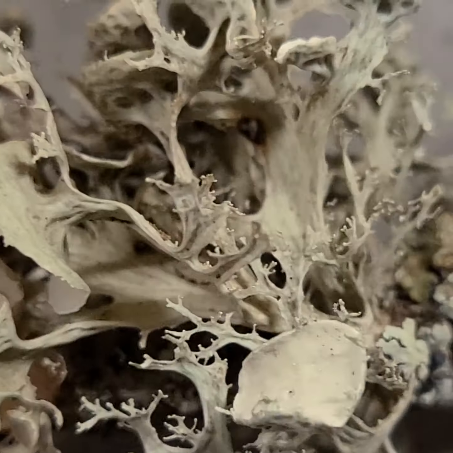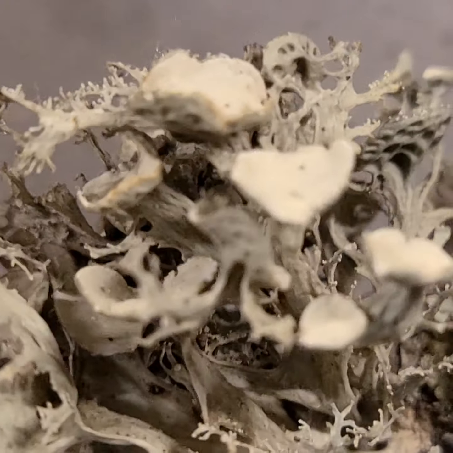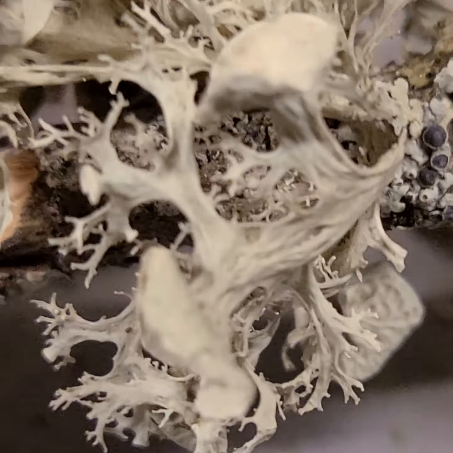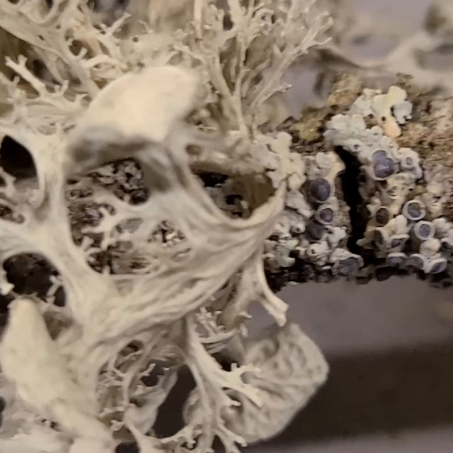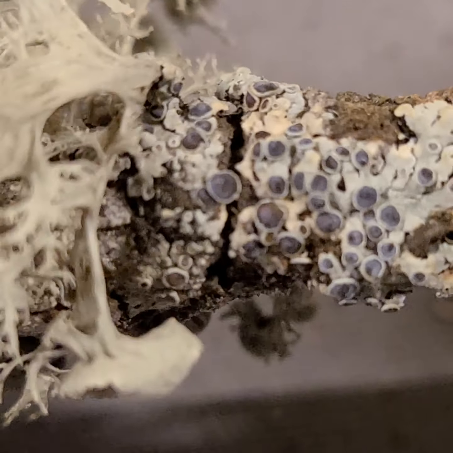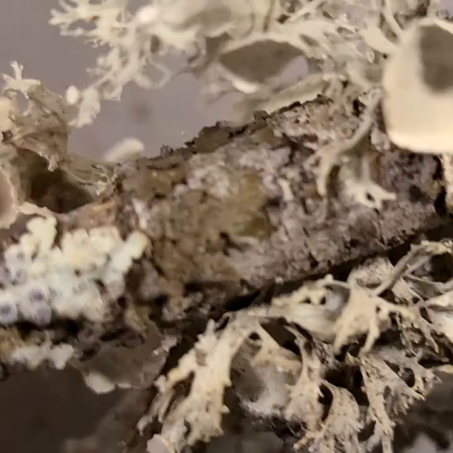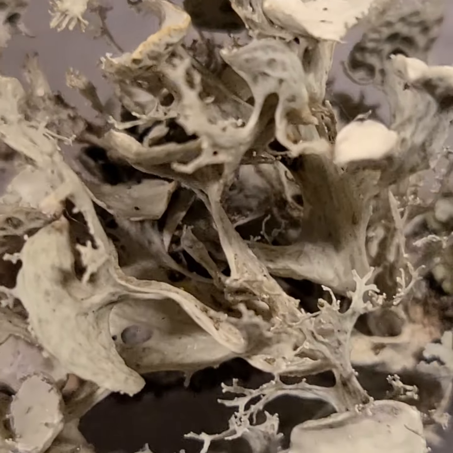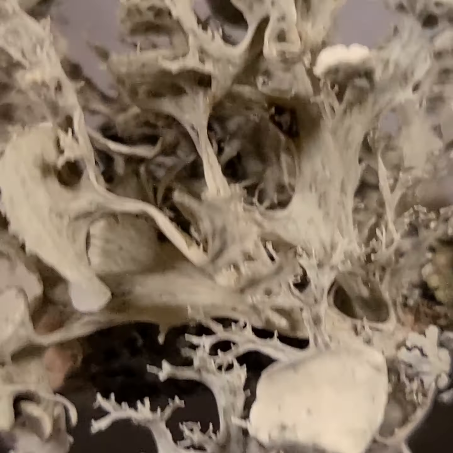It's just absolutely fascinating what is going on in there. Just amazing stuff. And I have not found this lichen again, so that's disappointing.